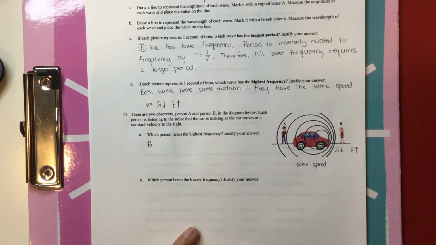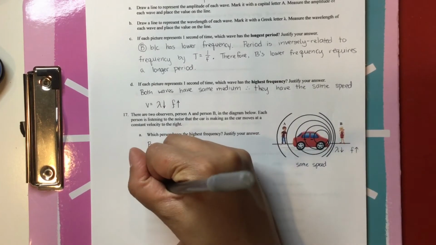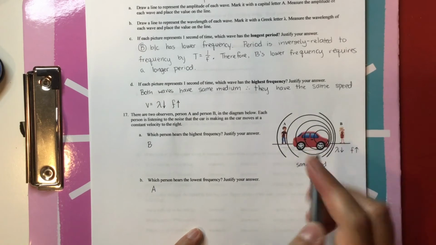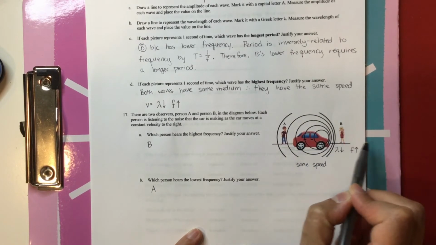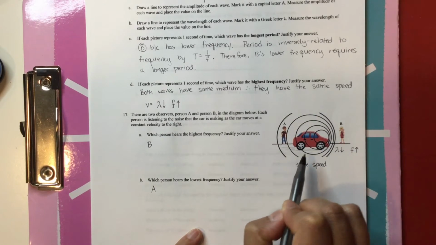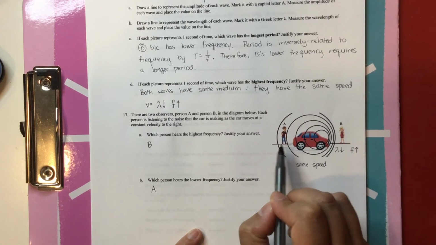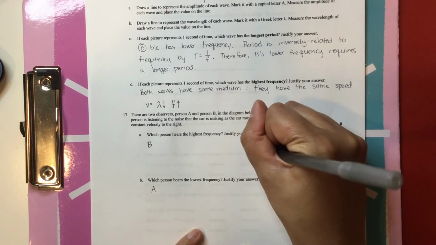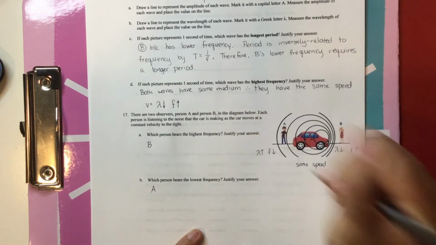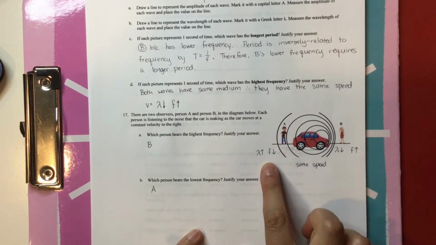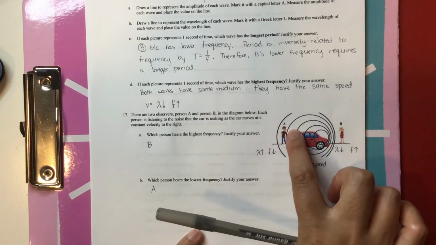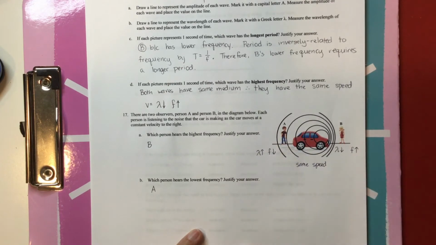Oh, and then the reverse is true. A would hear the lowest frequency because notice how as the car leaves, goes away from person A, that causes the wavelength to stretch out. And since those wavelengths are longer, the frequency is smaller for the same speed. They're inversely related. So A hears a lower frequency than B.